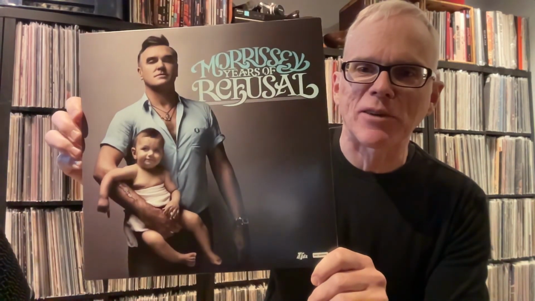I don't understand the art, and I don't understand the cover. Morrissey, as far as I know, doesn't have children. I don't understand what's going on with the baby's forehead there. It's a strange cover. I would never have even expected a cover such as this on a Morrissey record. I find it really odd.